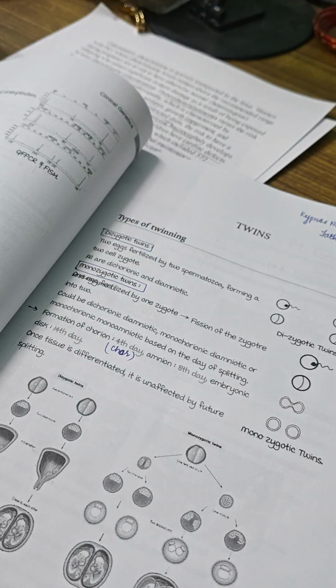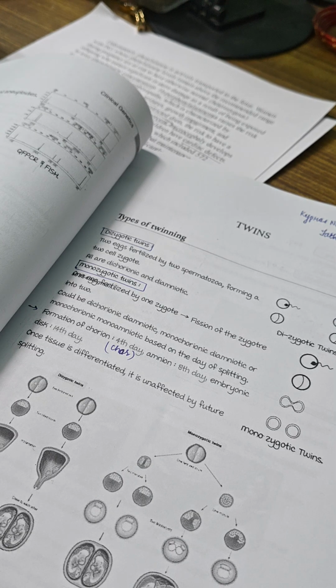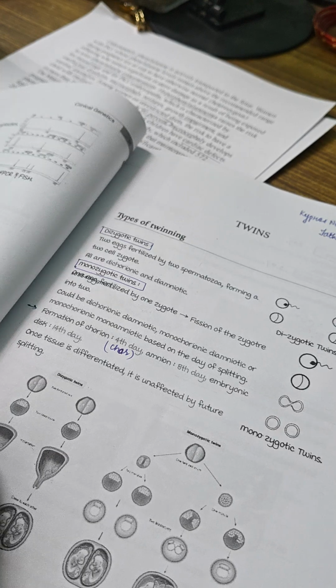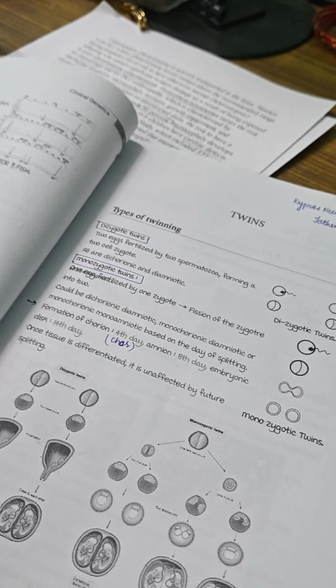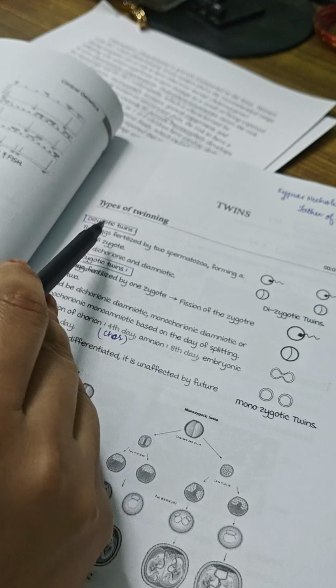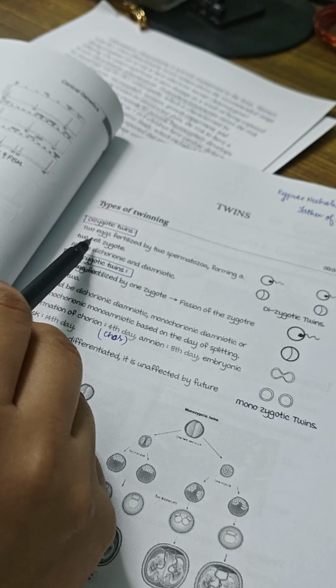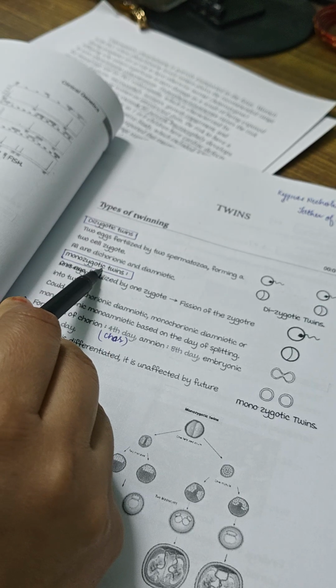Now we are going to learn about twin pregnancy. We will go step by step, understanding types of twin pregnancy, chorionicity, and the clinical points relevant to fetal medicine. There are two types of twinning. First one is dizygotic twins, and second is monozygotic twins.